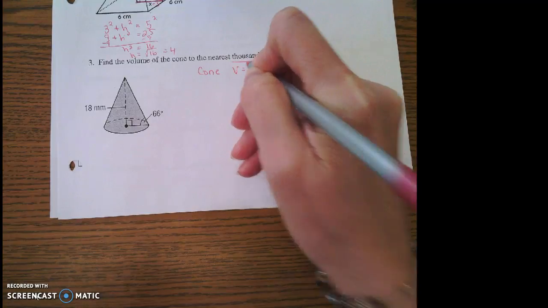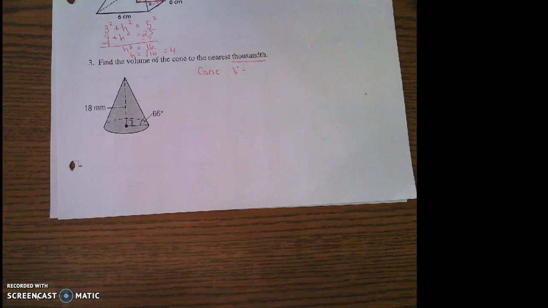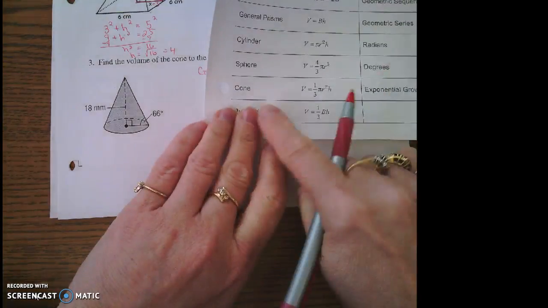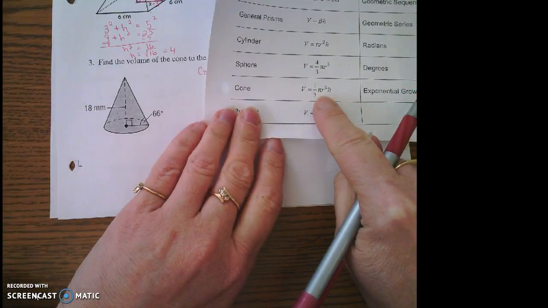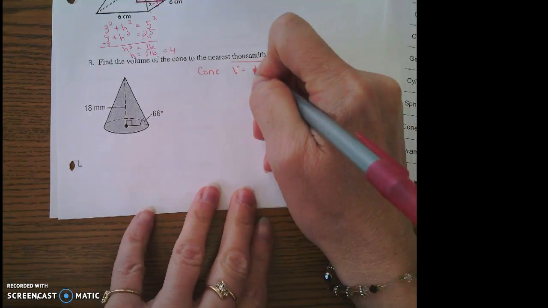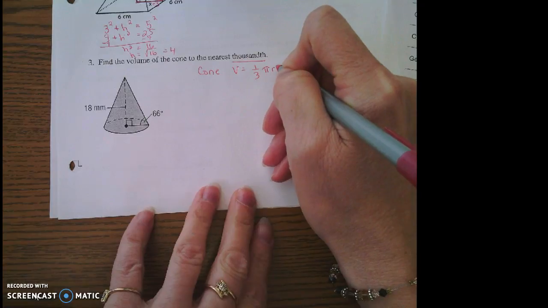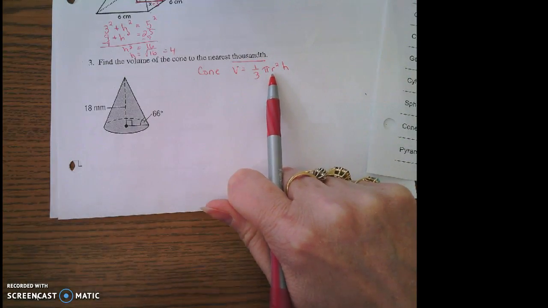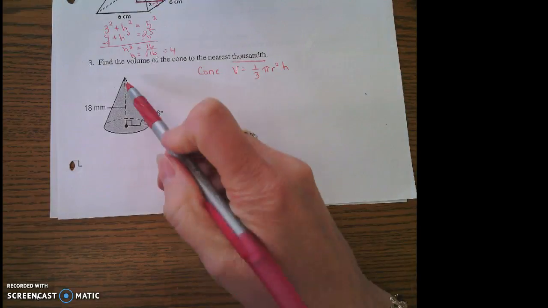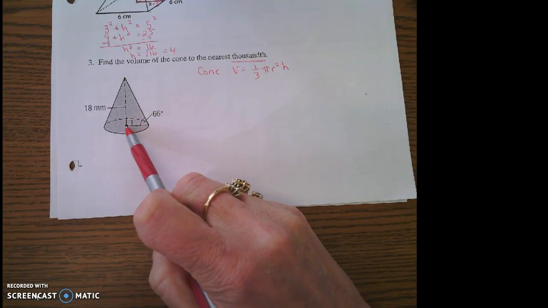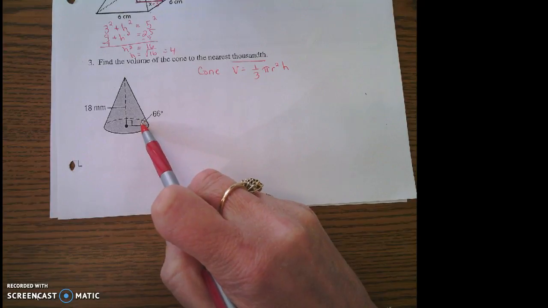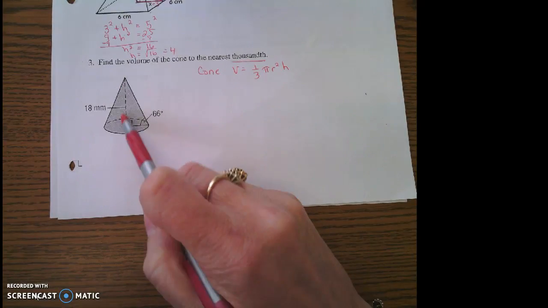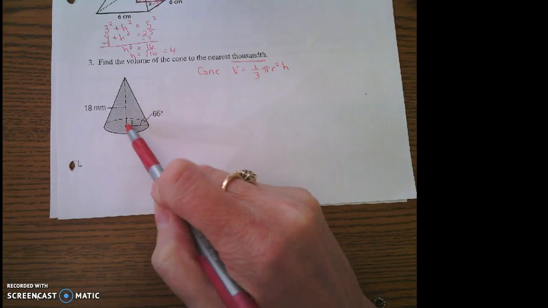So the volume of a cone, I'm looking at my reference sheet. Volume of a cone, 1/3 pi r squared h. So I'm going to need the radius, and I'm going to need the height. Well, they gave me the height. I do not have the radius. I have an angle measure, and what appears to be a right triangle.